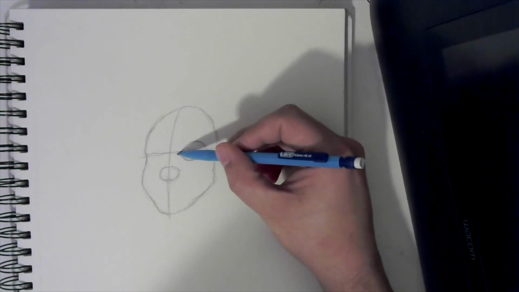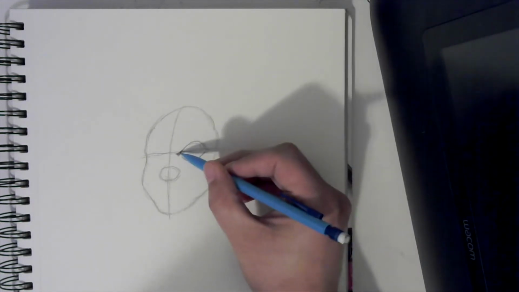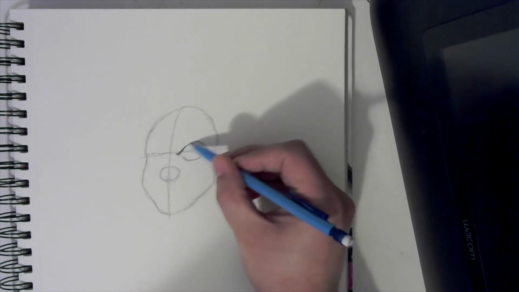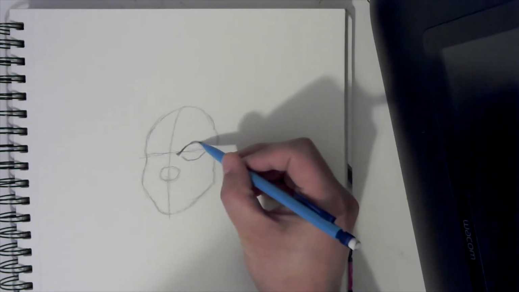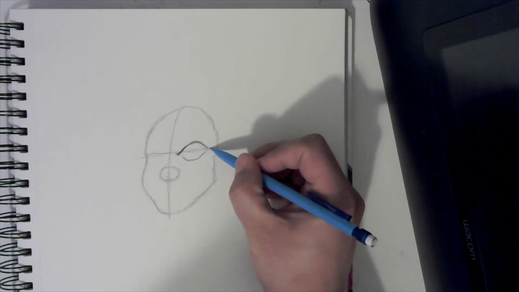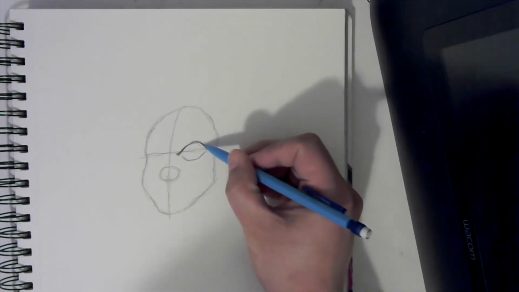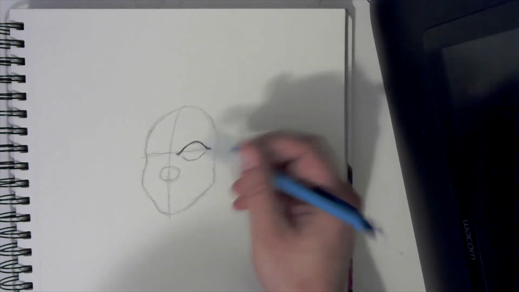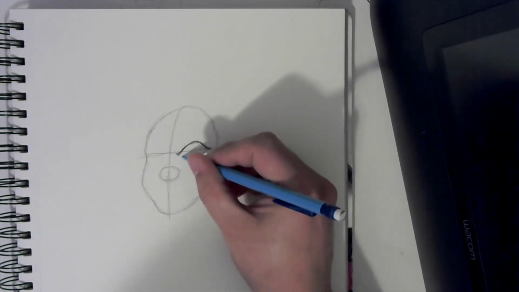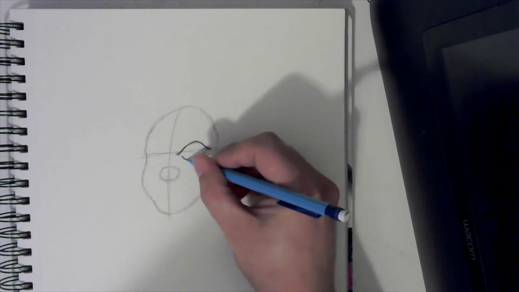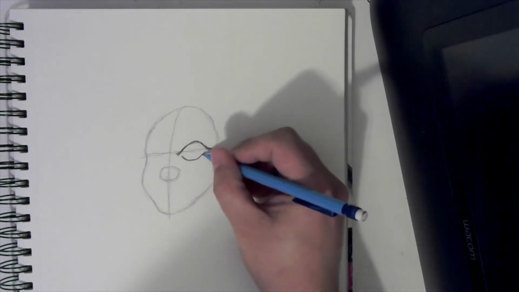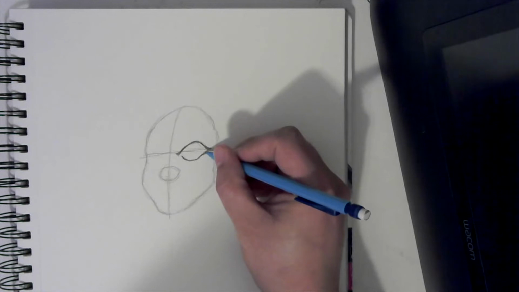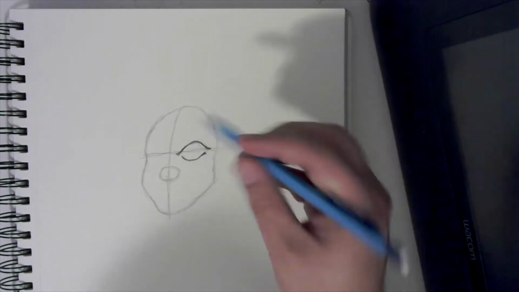Since we're doing that, I'm going to come out and put this little angular shape here and thicken up the eyelash area, and come back down and do the same on this back side and thicken that up. And then down here towards the bottom, go ahead and darken that and give it a slight little eyelash mark back here on the side.